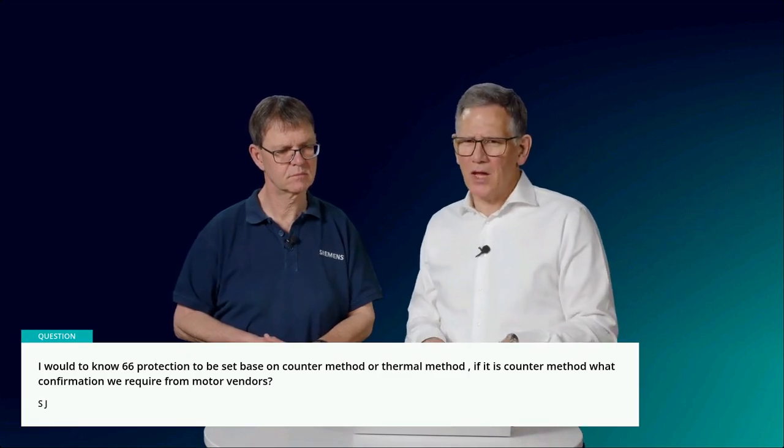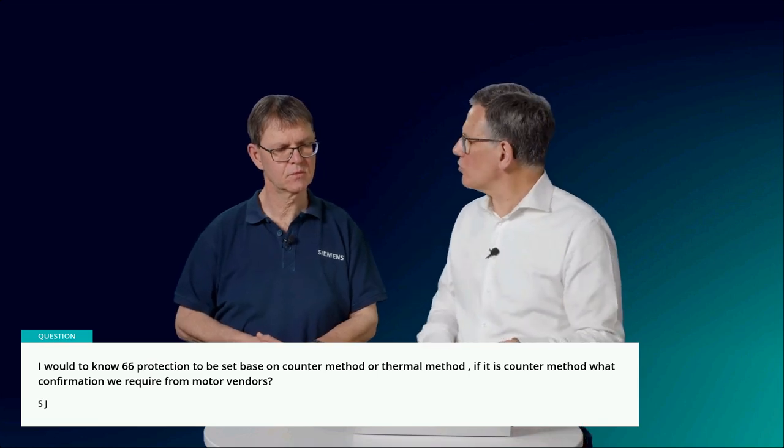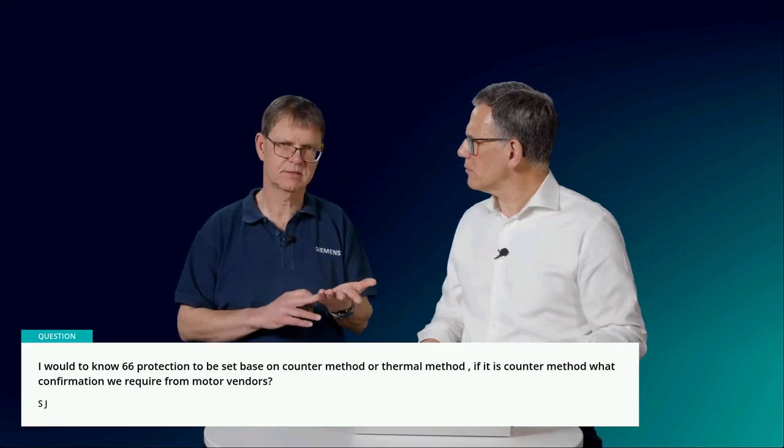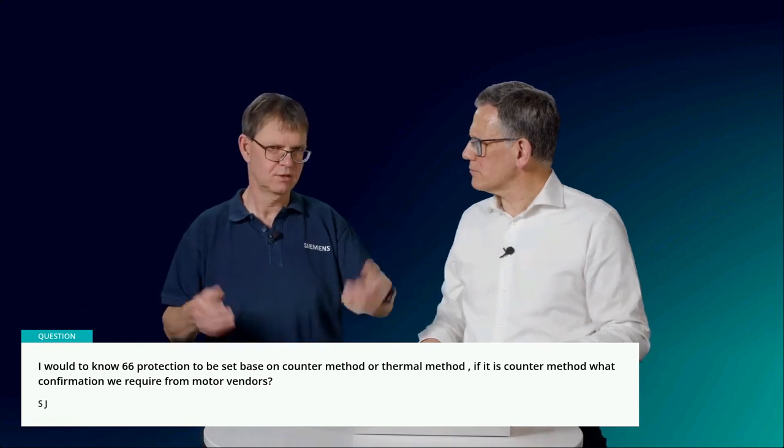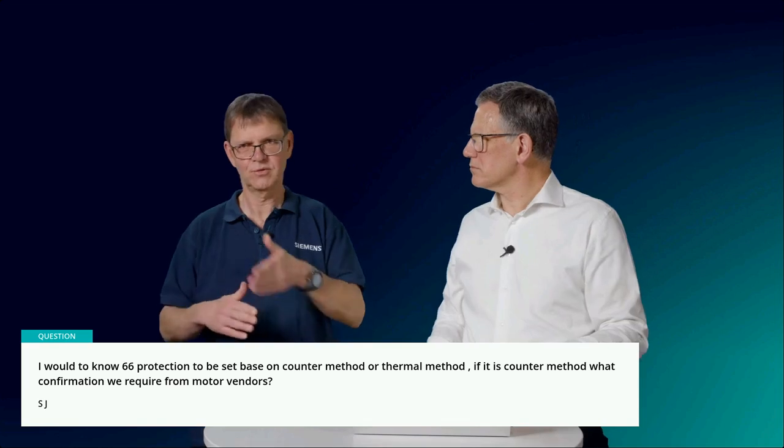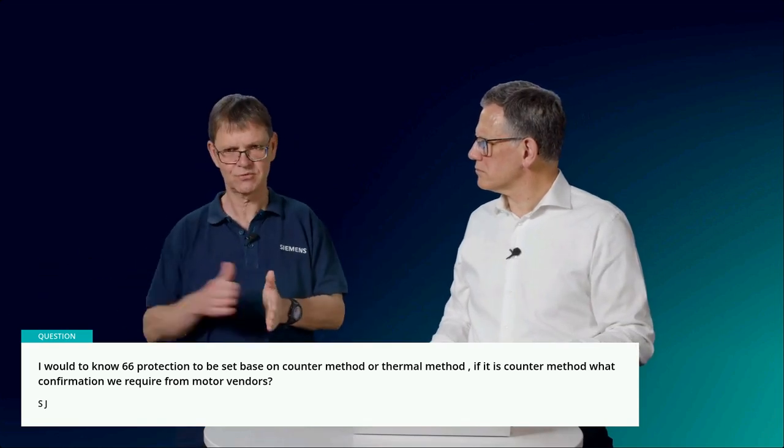Exactly. Okay, and SJ also had a second part of the same question, Klaus. I'd like to know about the ANSI 66 protection to be set based on a counter method or thermal method. And if in the counter method, what confirmations do we need from the motor vendors? The counter means, as you saw in the slides, that you get some information like you can make so many starts in a certain time. For example, 2 starts in 1 hour, and then if you want to start again, you have to wait until 1 hour from the first start has elapsed, and then you can continue with the next start.